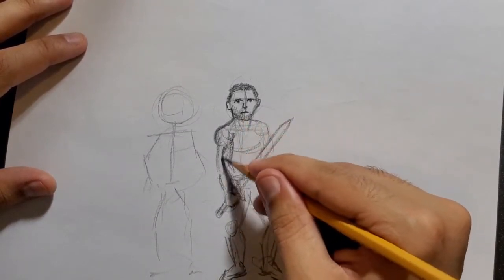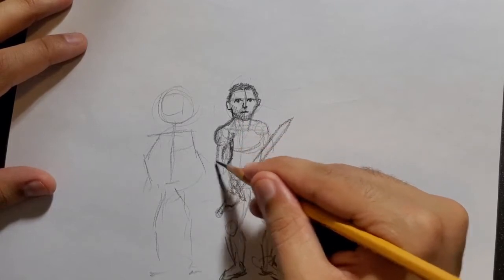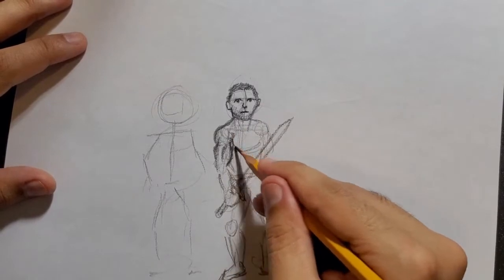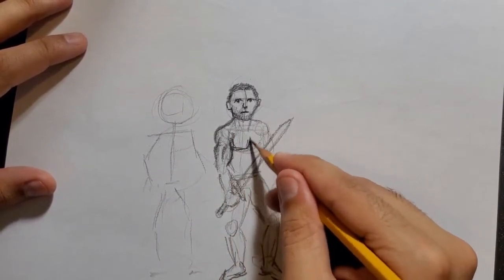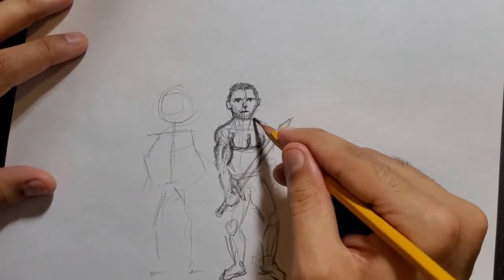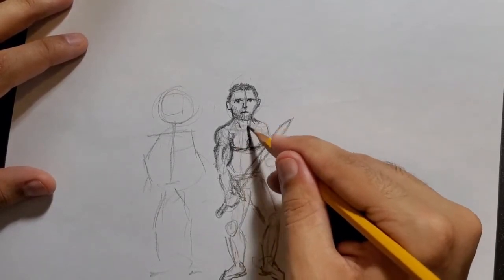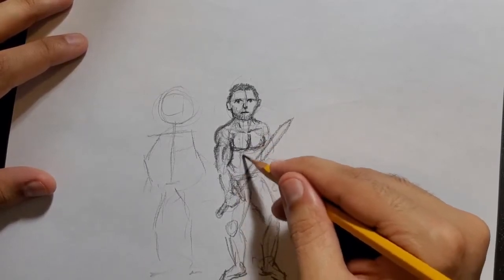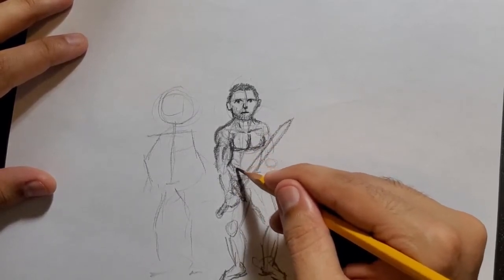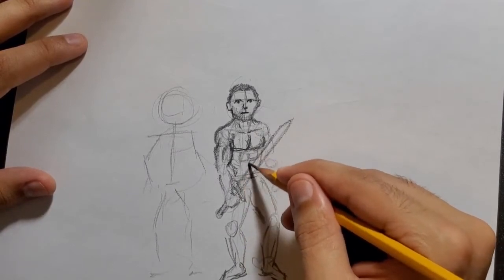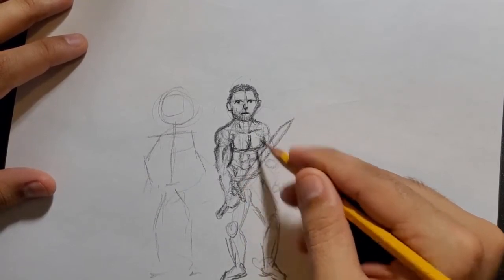Depending on what it is you're doing, you can start to define the muscles a little bit more. Usually characters are wearing clothes, but let's say this character might not be. So we're going to draw the pecs. We got our obliques here on the side, and we're going to give him a bit of a six-pack.